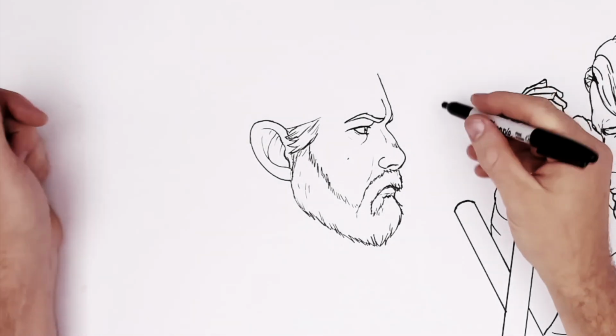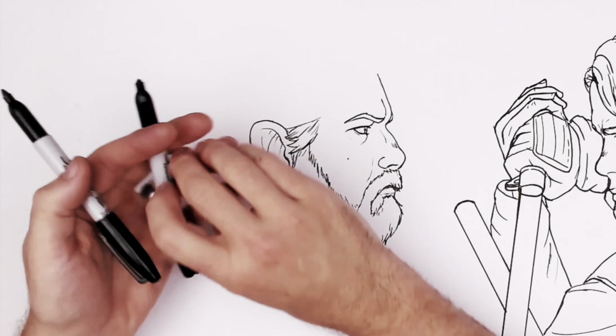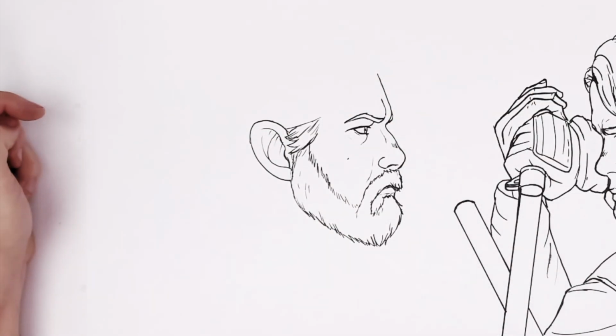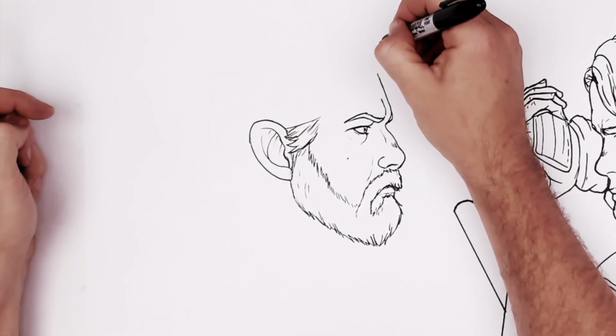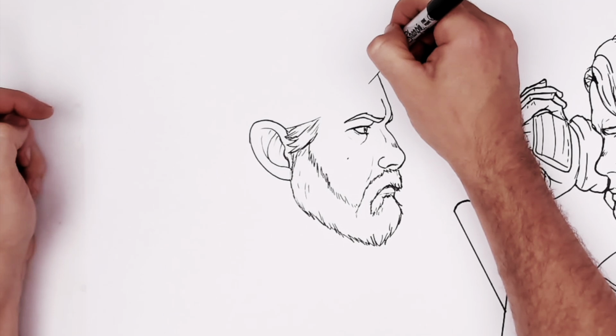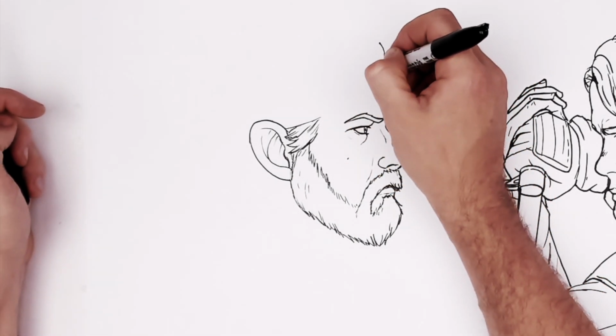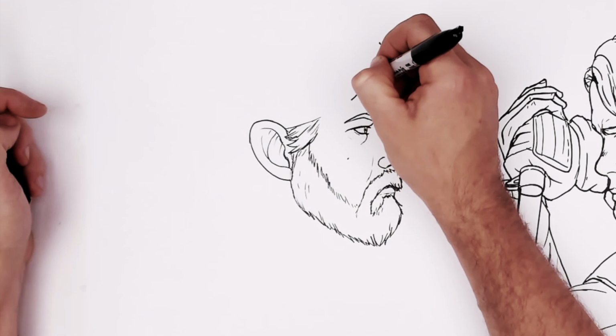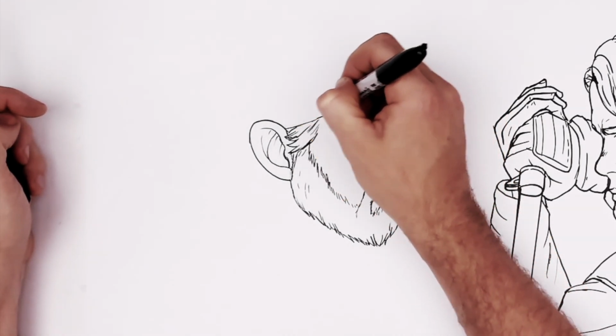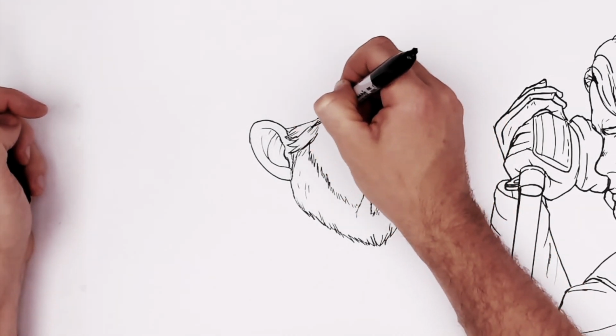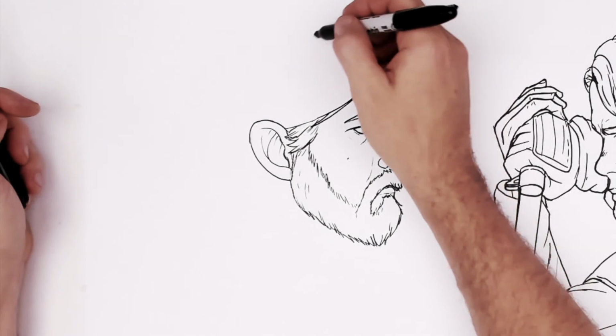Right, so his hair is kind of slick. It's not messy, like Anakin's. It's more combed, I guess, just smoother. Right, kind of like that.